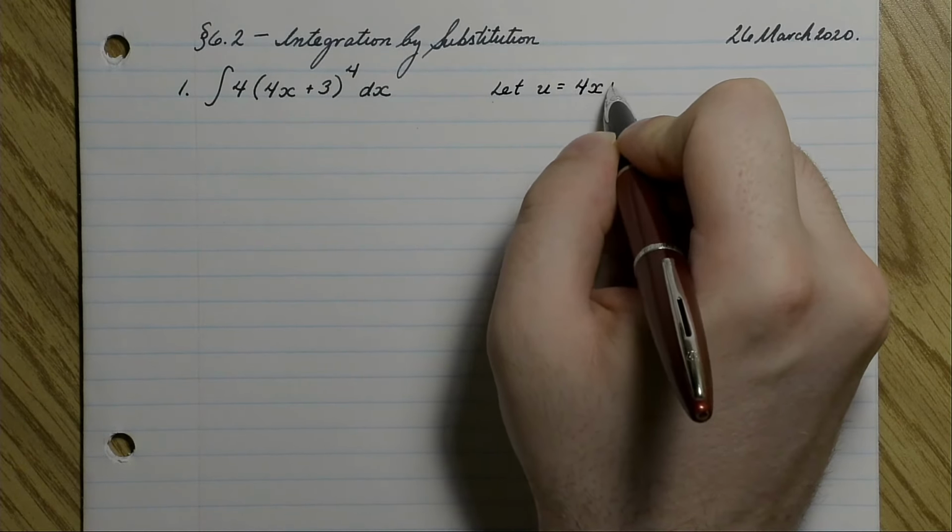And then we differentiate so that I get 4. So 4x, when we differentiate that, just becomes 4. The 3 is a constant. Times dx. So what we notice is that I'm going to just rewrite it over here.